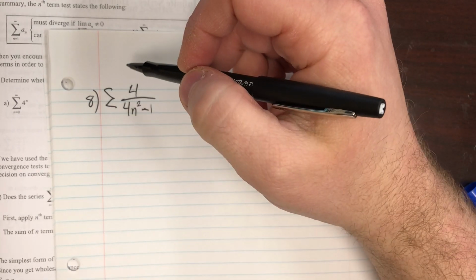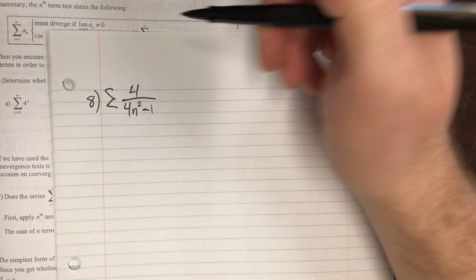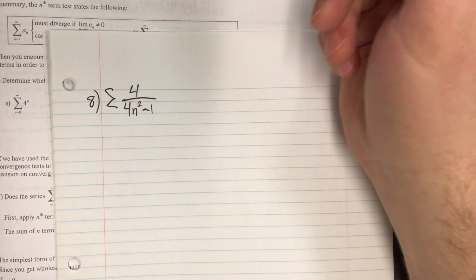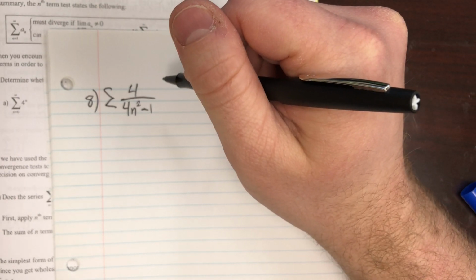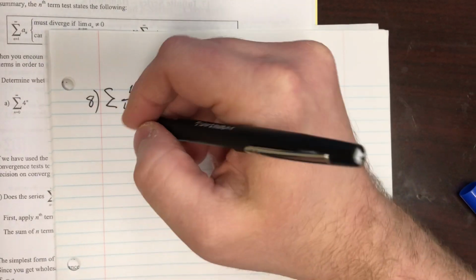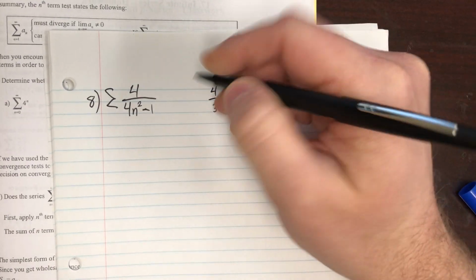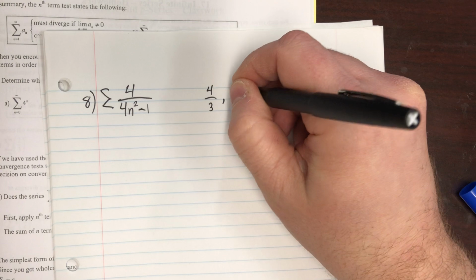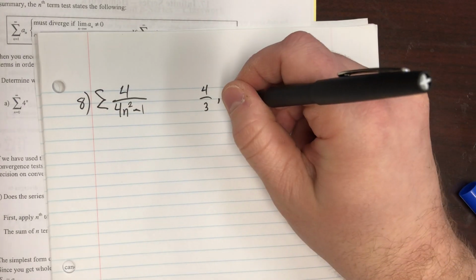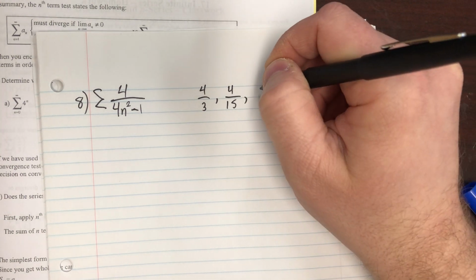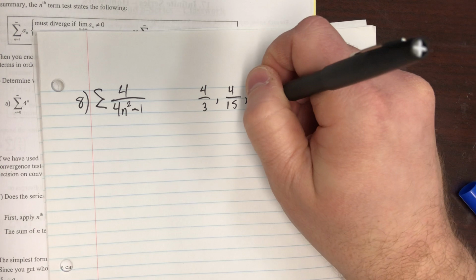But for the time being, we say, what's this converge to? Well, let me try my hand at maybe trying partial sums. To do that, I need to get my terms first. So I'll plug in 1, and that's 4 over 3. Then I'll plug in 2, and that's 4 over, oh, it's 16, so 15, 4 over 15. And I'll plug in 3, that's 4 over 9, 35.